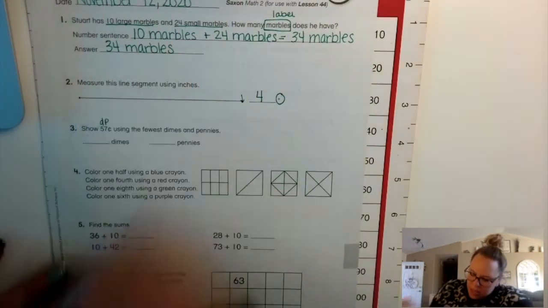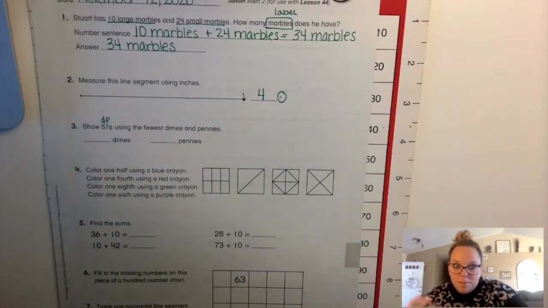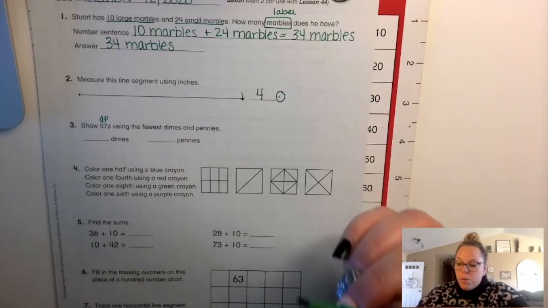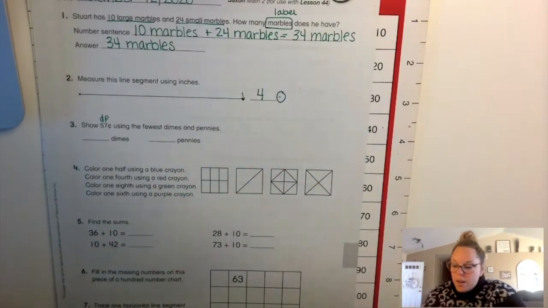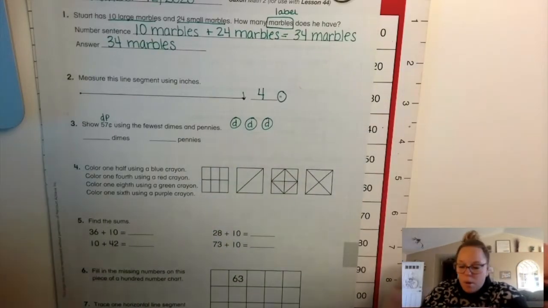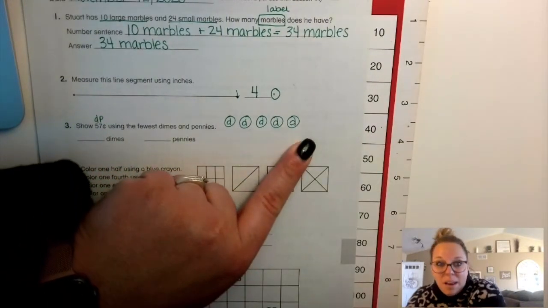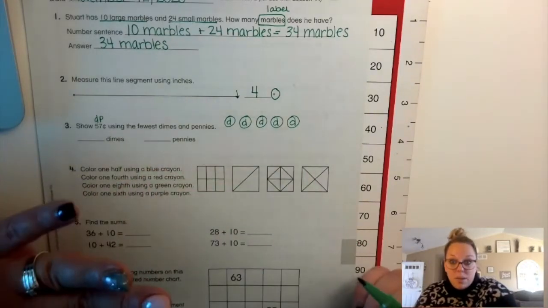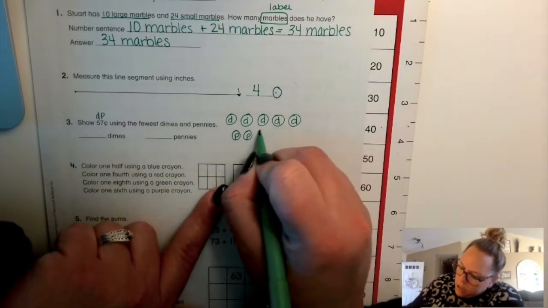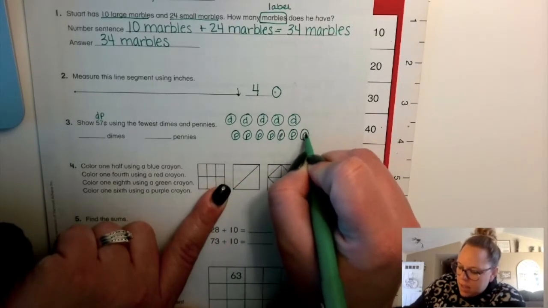P and D. It's always going to be the fewest amount if you follow that rule. Pennies and then dimes. Okay? If you needed to or wanted to, you could totally draw out and show, I'm going to get as close to 57 as I can without going over. 10, 20, 30, 40, 50. If I would do another one, I'd be at 60, and that's too far. So I can't do any more dimes. Now I need to go to pennies. So where's that 50? 51, 52, 53, 54, 55, 56, 57.